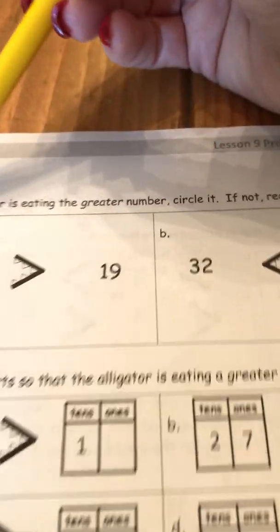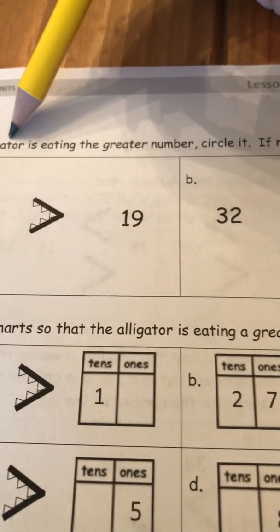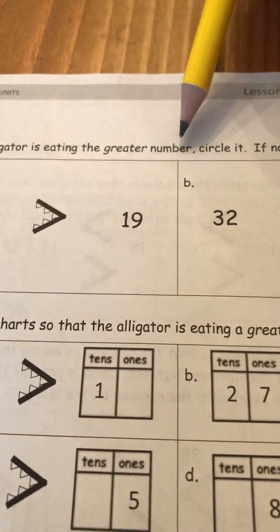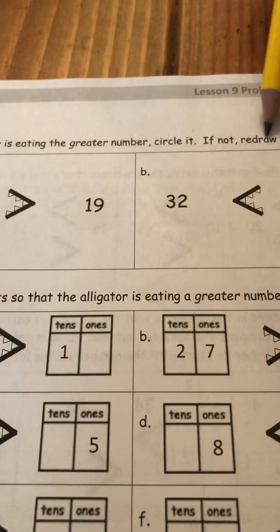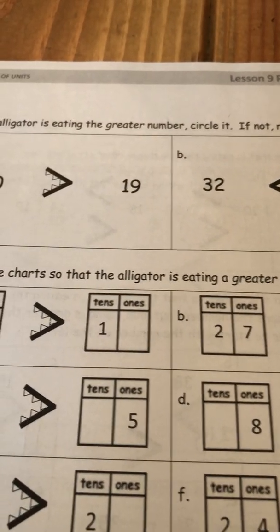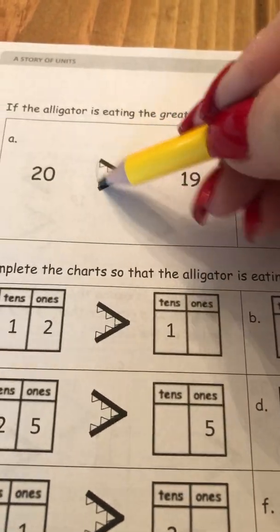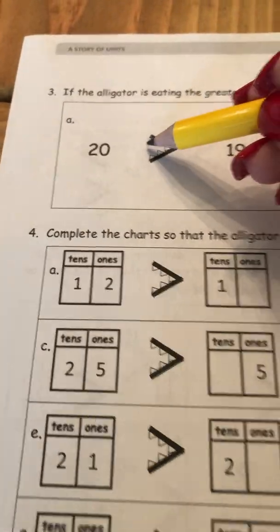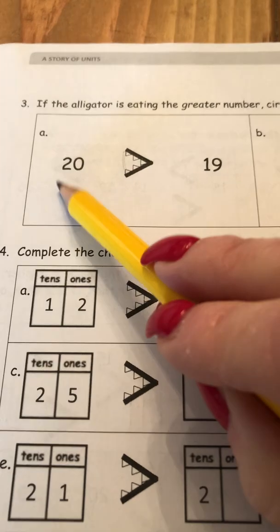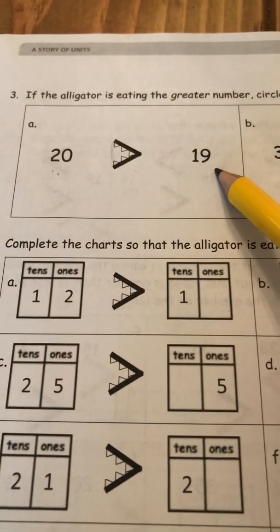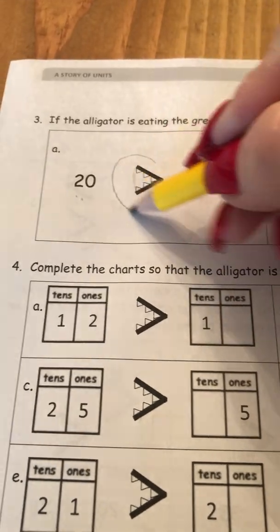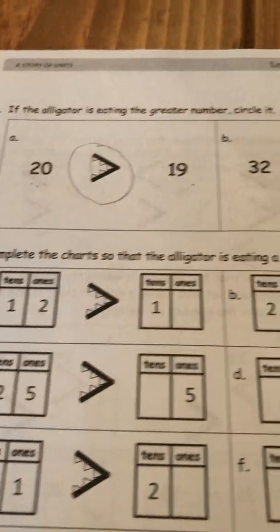And the directions say, if the alligator is eating the greater number, circle it. If not, redraw the alligator. So our alligator is pointing that way. His mouth is open to the 20. Is 20 greater than 19? Yes, it is, so we can circle that one.